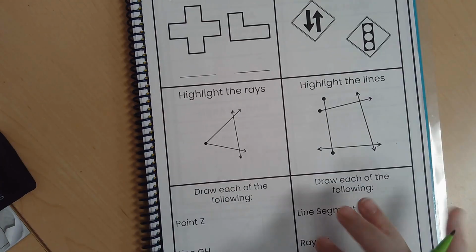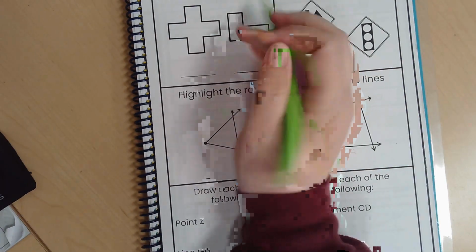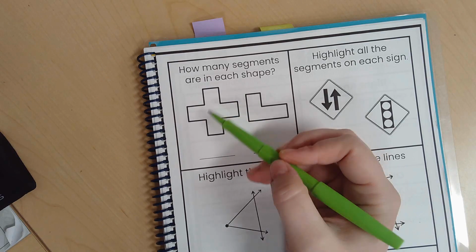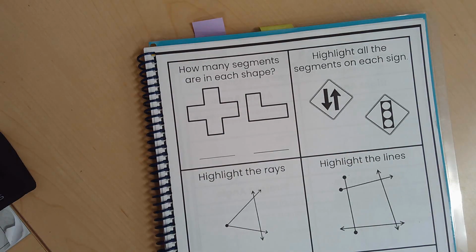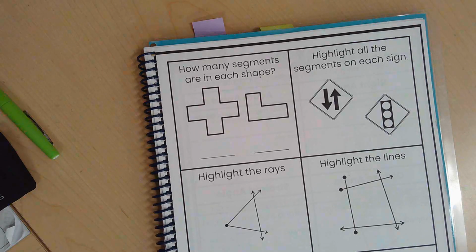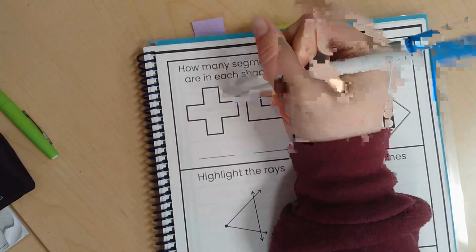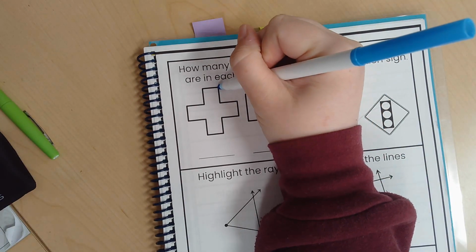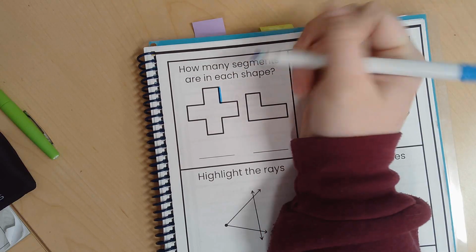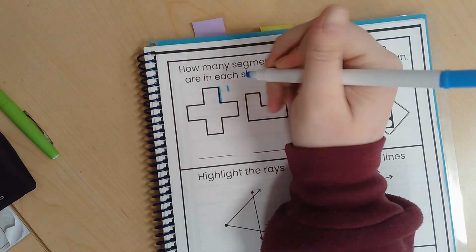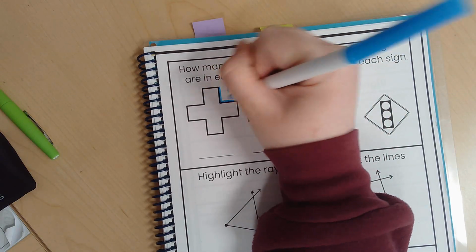Let's apply that knowledge. So how many segments are in each shape? So you can see there's no points here, but let's just count them. I'm gonna grab a marker. You can use a highlighter, you can use a colored pencil, or you can just use your regular pencil. It's up to you. So how many segments? When I do this, I'm gonna draw, and then I'm gonna tally. So 1, 2.